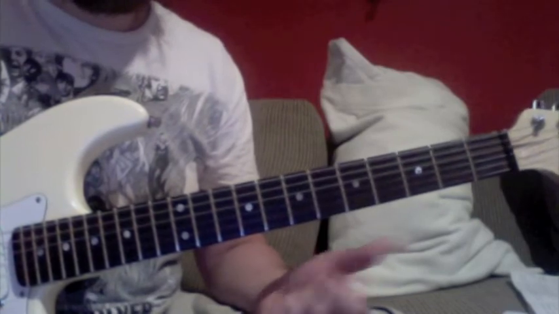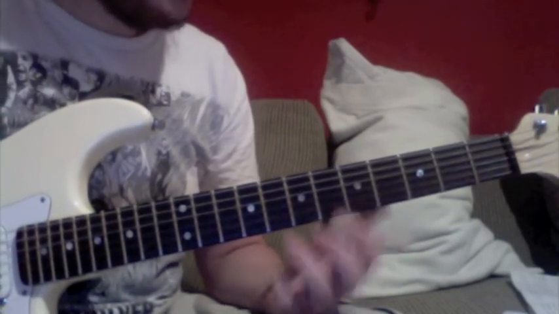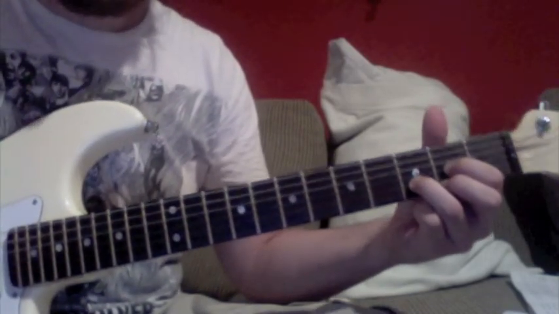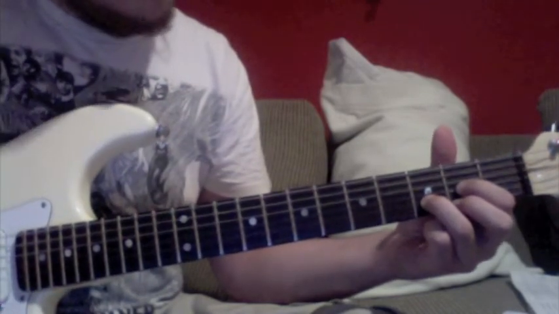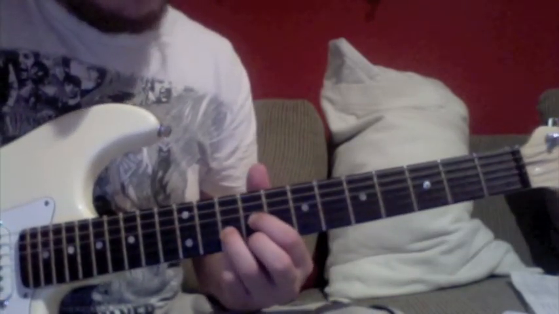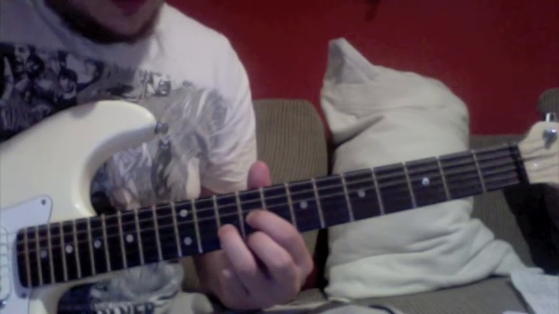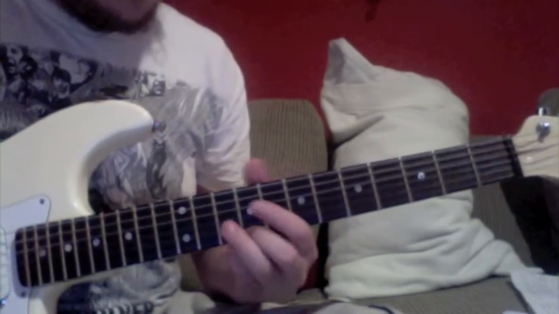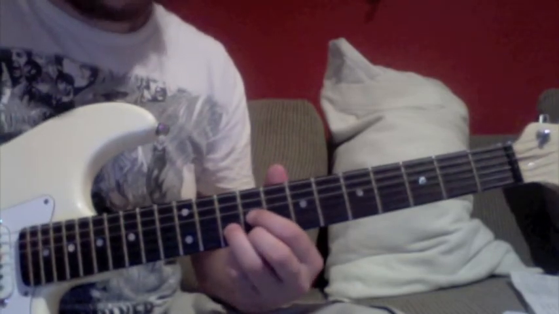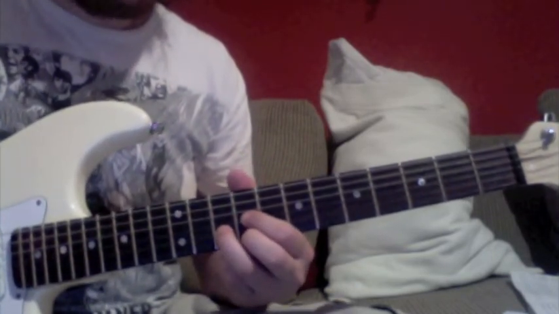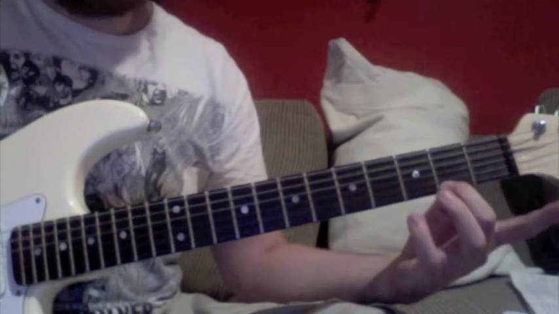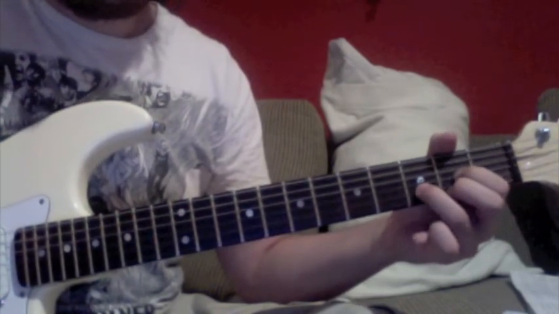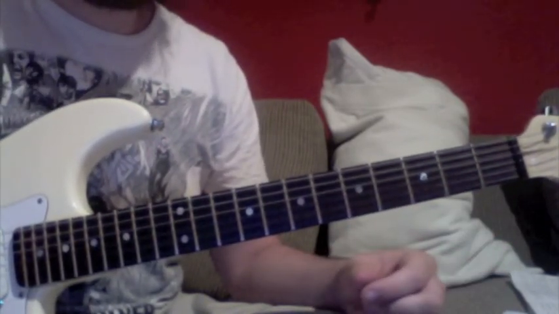Obviously these are all transferable to other keys. For instance, this D chord, say I wanted to make this A, I would move it up here. And the way I know that, or the way I think of it at least, is the top string is the third of your chord. So in this case, C sharp in the key of A. Or back here, D. F sharp is the third of D. So that's how I find it. You just begin to connect them.